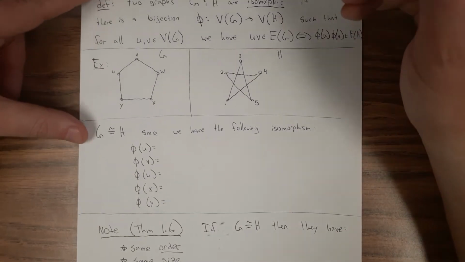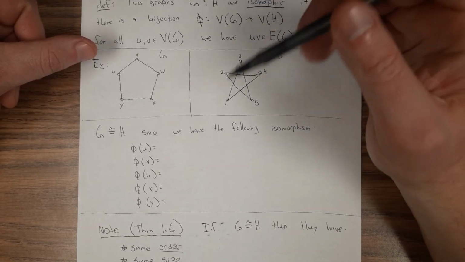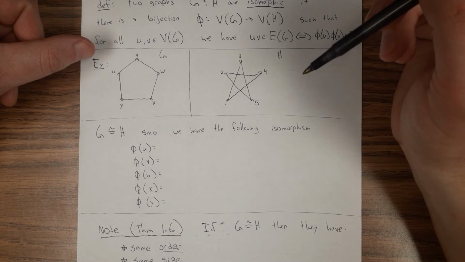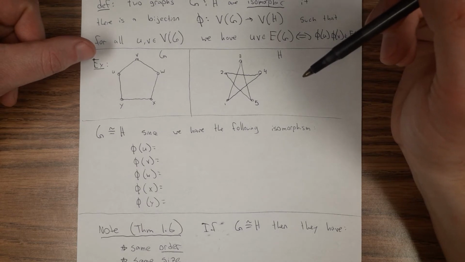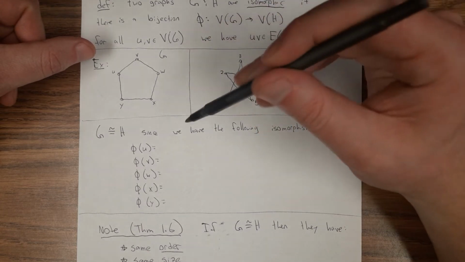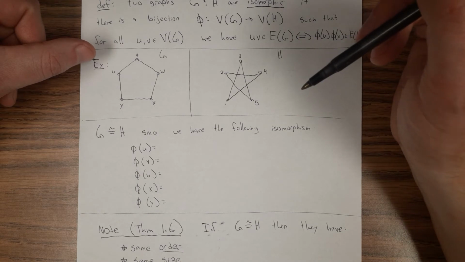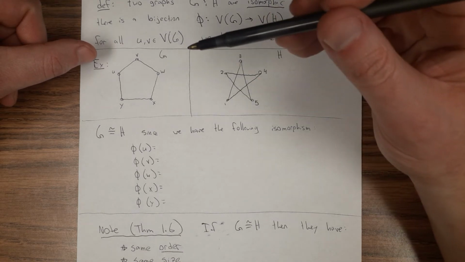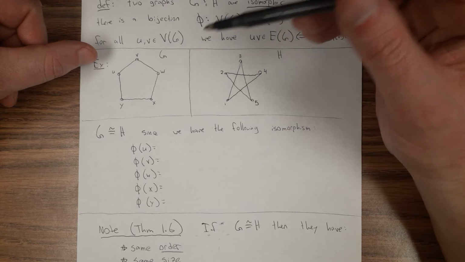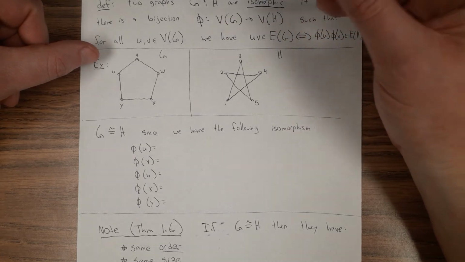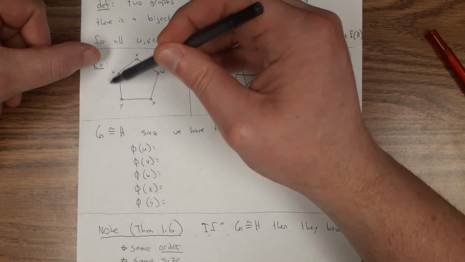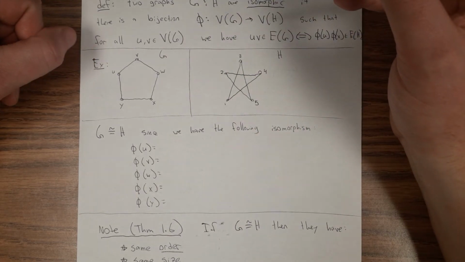So here we go. Let's do an isomorphism. And actually, the truth is there are many isomorphisms from this graph to this graph, and we just have to find one isomorphism. Realizing that can help us. On a cycle like this, it doesn't really matter where you start.